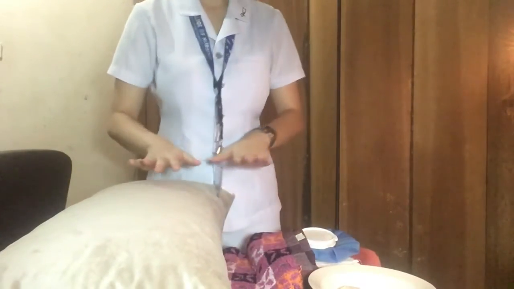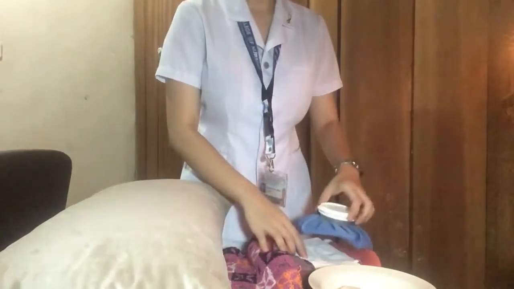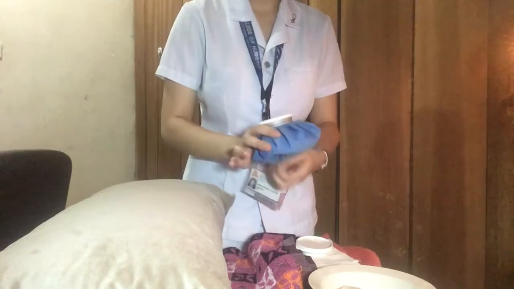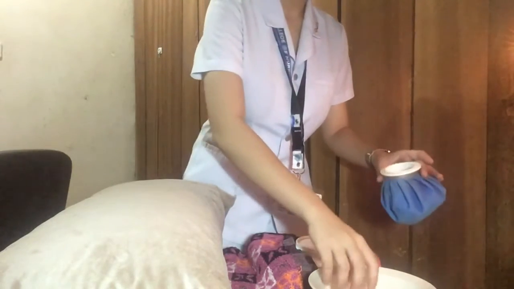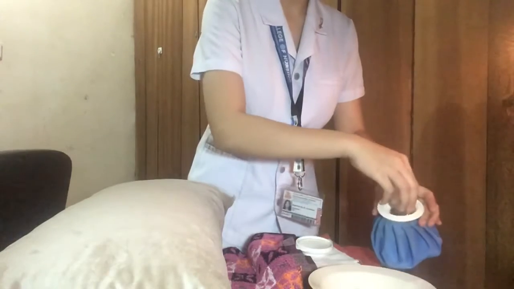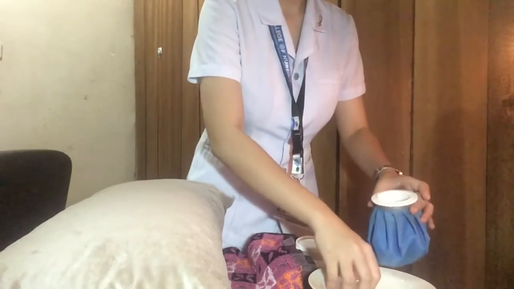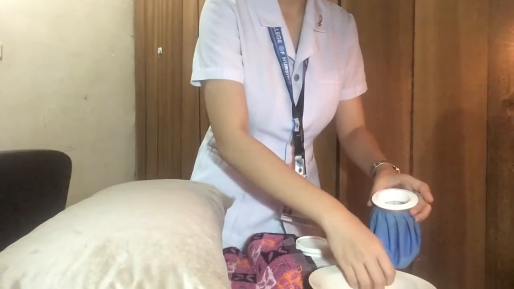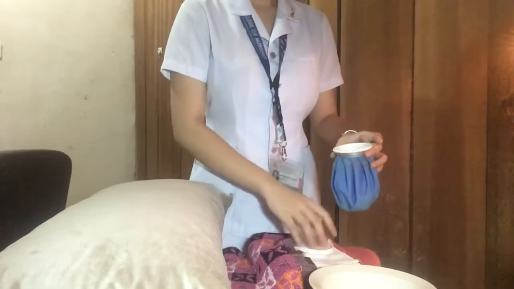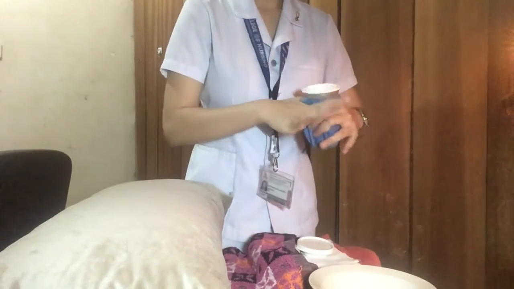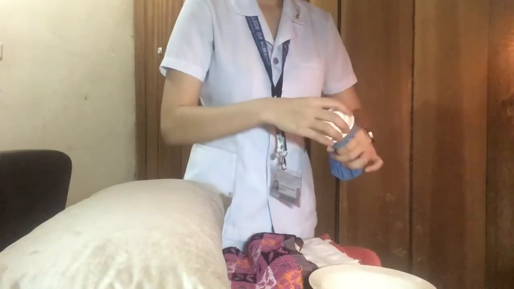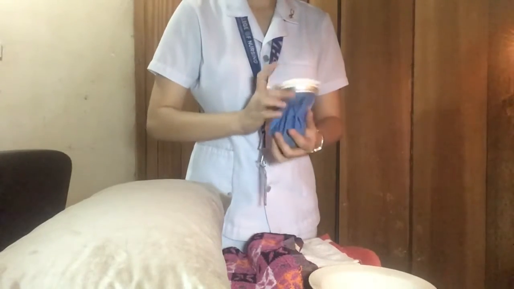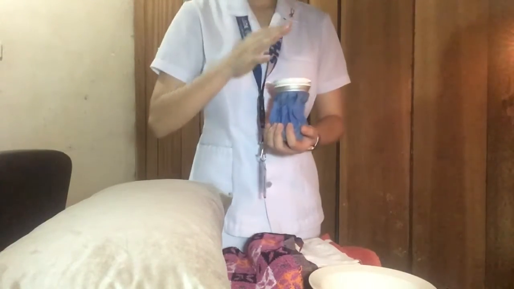Once you've already settled your patient, next thing you're gonna do is fill the bag or ice collar or glove about 3/4 full with ice. And remove any excess air from the device before securely fastening it. This is to avoid unnecessary weight on the body part, especially if applied to the abdomen.